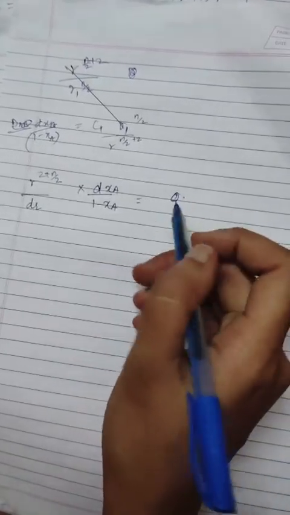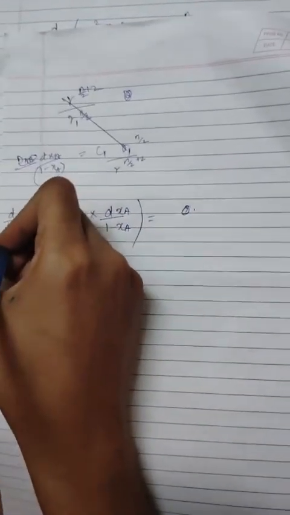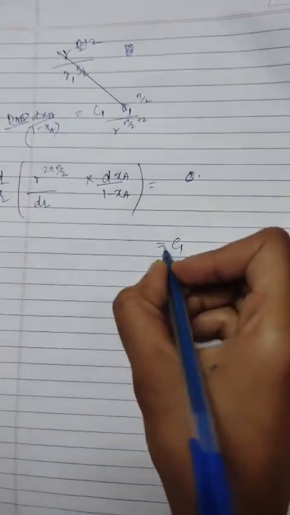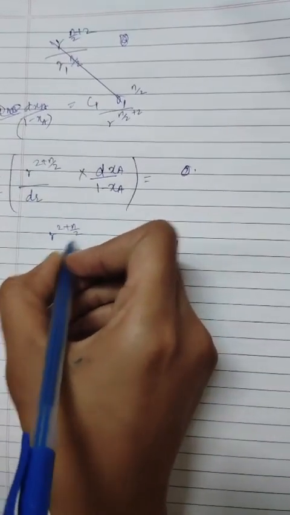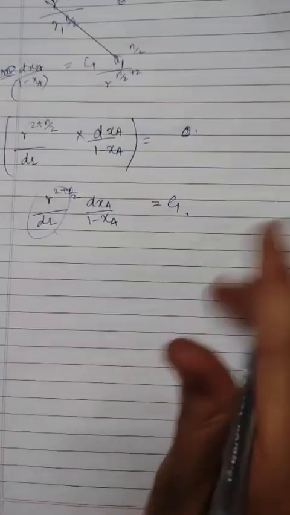Integrating the equation, we will get C1 is equal to r to the power 2 plus n by 2 dX_A upon dr upon 1 minus X_A. Take this term to the RHS.